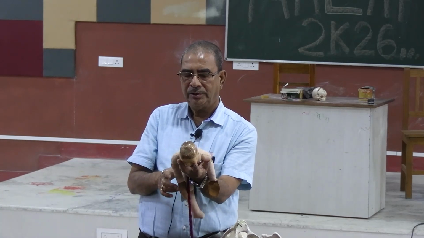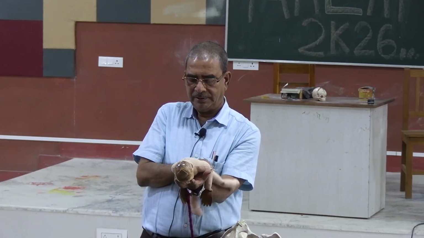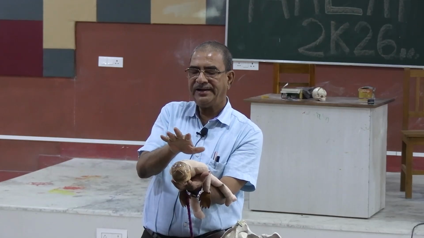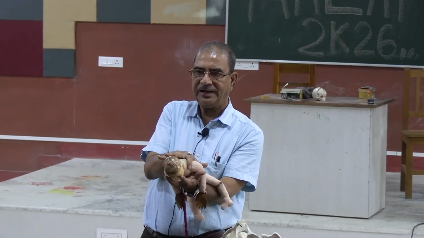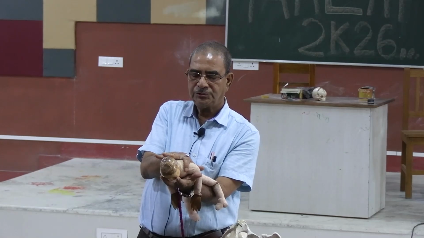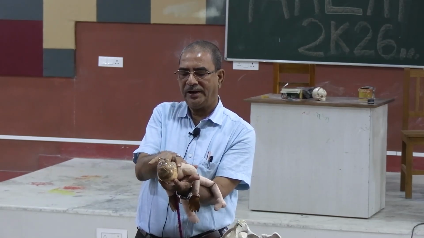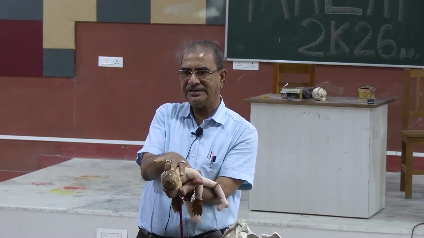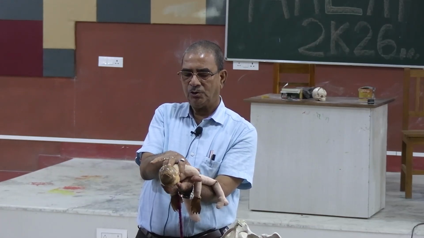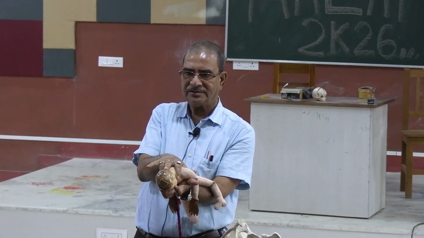By right hand, you will place your index finger on one shoulder, middle finger over there to maintain flexion, ring finger on the other shoulder. So slowly, there is jaw flexion.